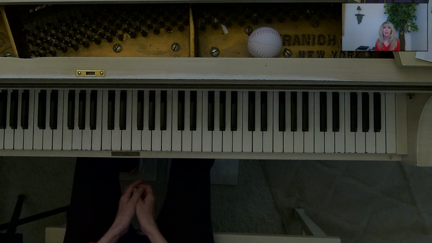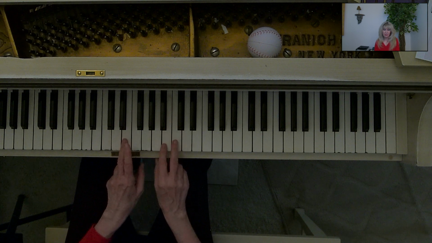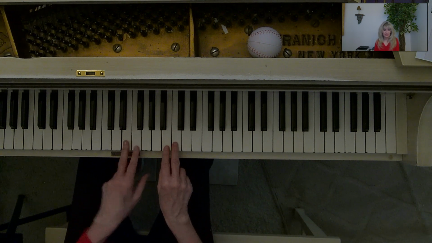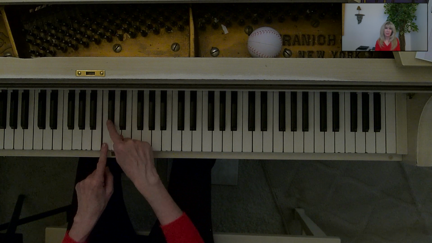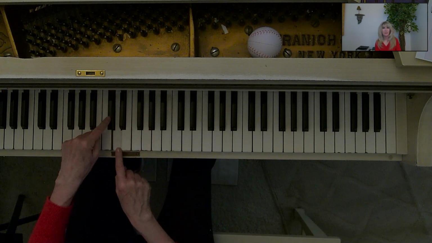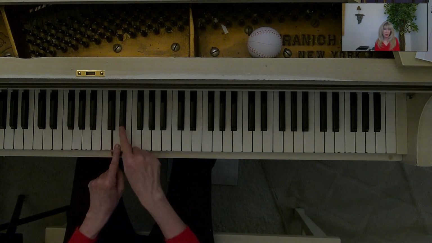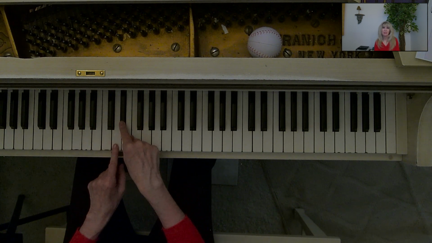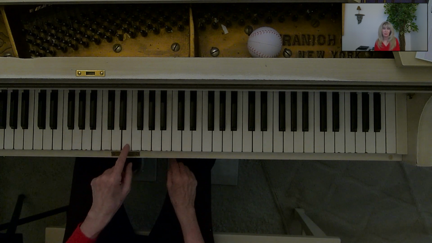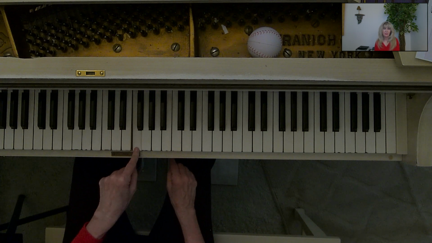Next, we have half steps. Other than these 2 examples of 2 white keys next to each other as half steps, the rest will be a white key and a black key. So from here to here is a half step, or from the black key to the white key is a half step, from the white key to the black key is a half step, black key to the white key is a half step. Of course, as you may remember, that's a half step.